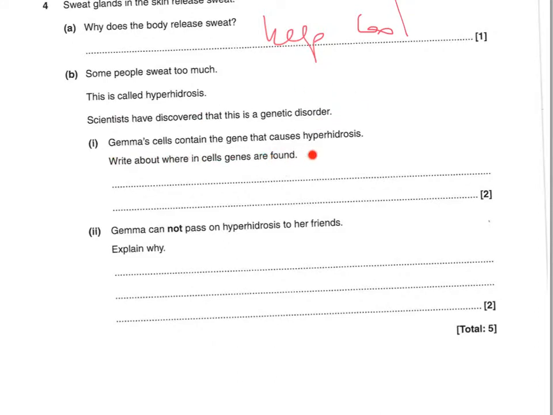Gemma's cells contain the gene that causes hyperhidrosis. Write about where in cells genes are found. So there's 2 marks here. There's 3 different answers you could put. So any 2 of these: you could say in the nucleus, in the chromosomes, or in the DNA. Any 2 of those 3 will get you those 2 marks.